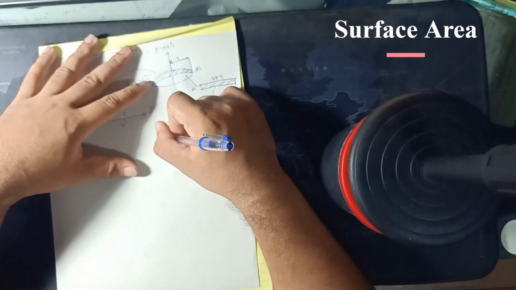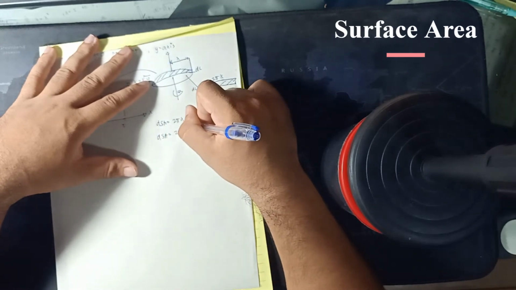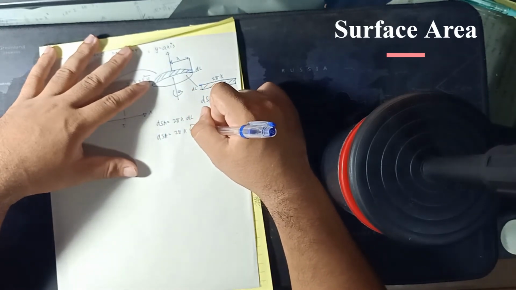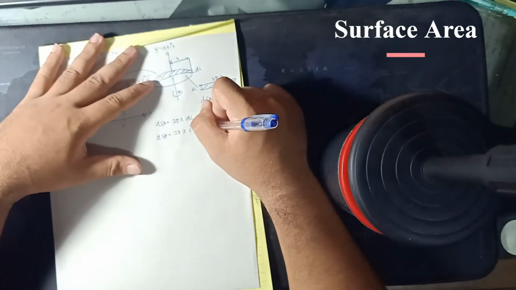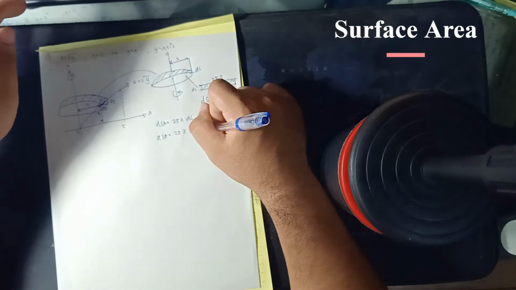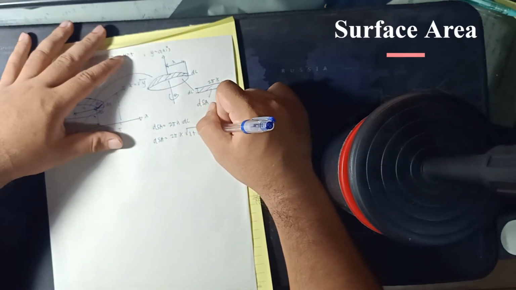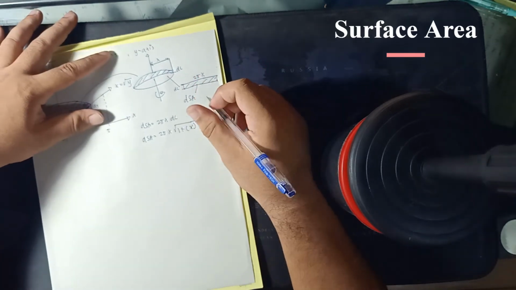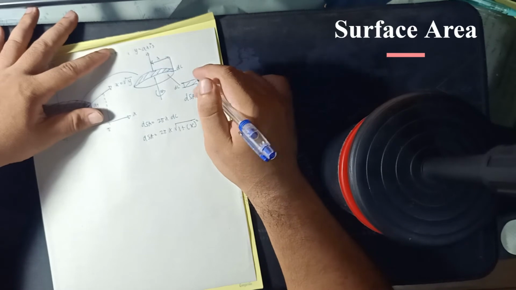So the differential area is equal to 2 pi x times the square root of 1 plus x prime squared dx. Now you're halfway in your formula.